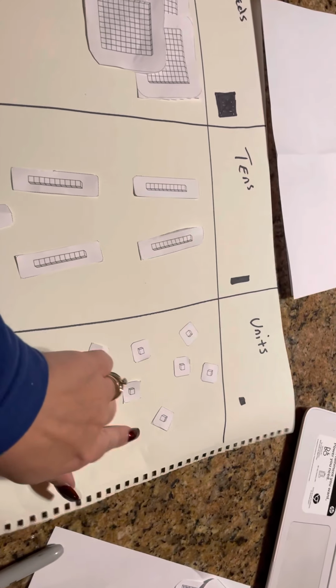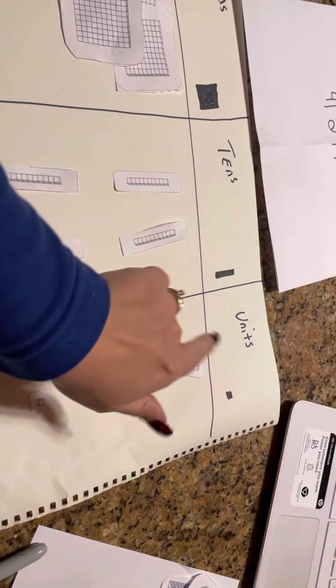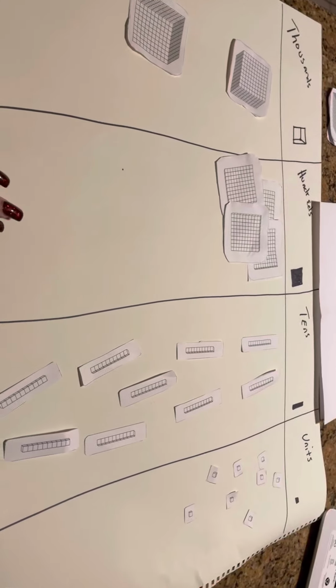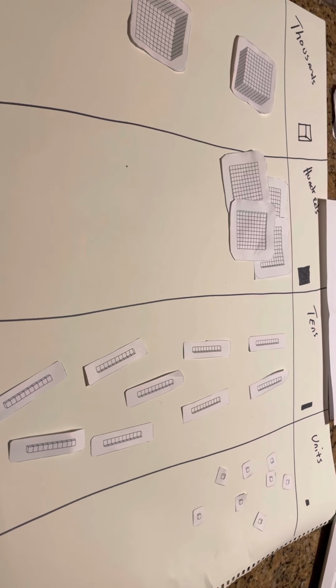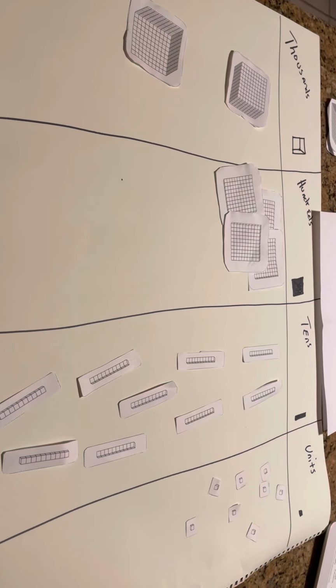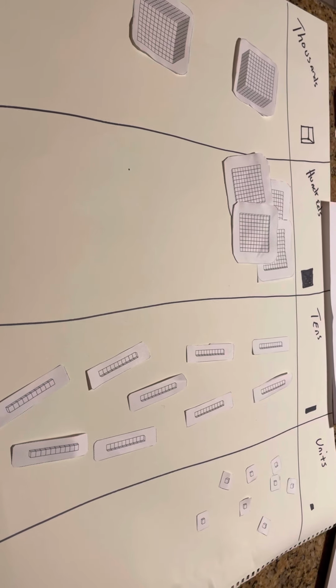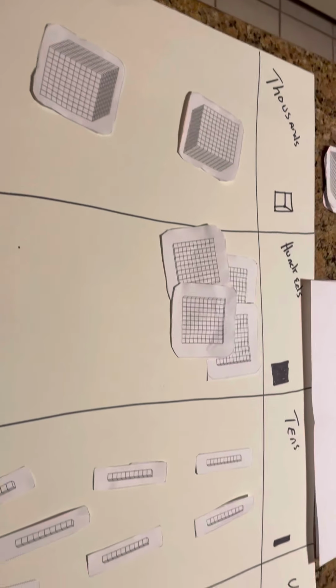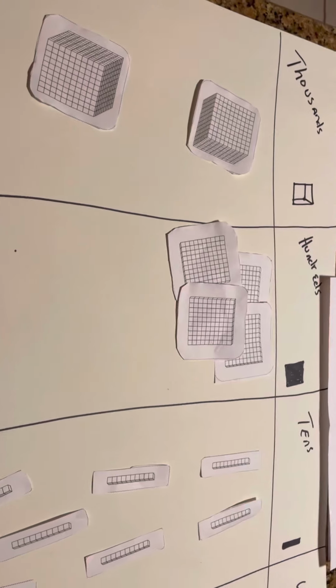And then the 8 is here. 1, 2, 3, 4, 5, 6, 7, 8. So 8 ones. And in order to divide it by 4, what you're doing in place value is creating, similar to basic addition and subtraction, an array. You want to take this amount and break it up into 4 groups.